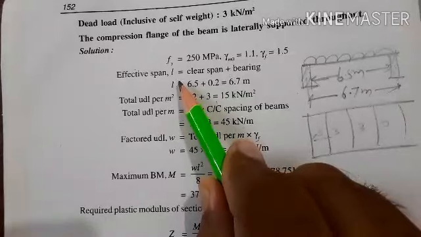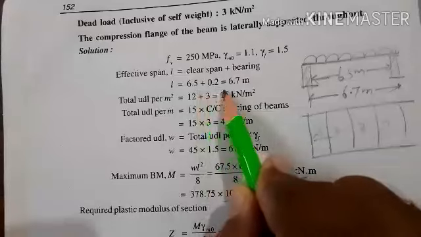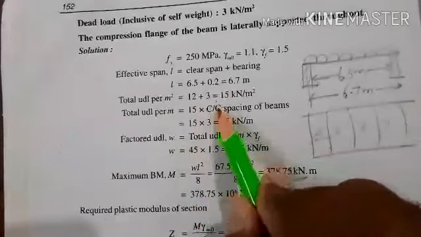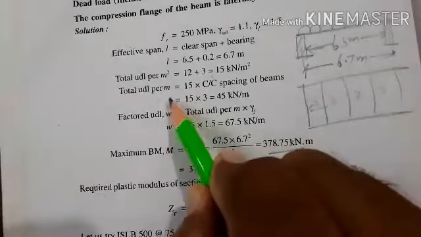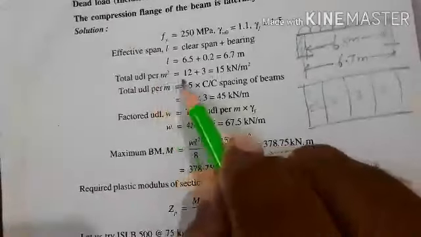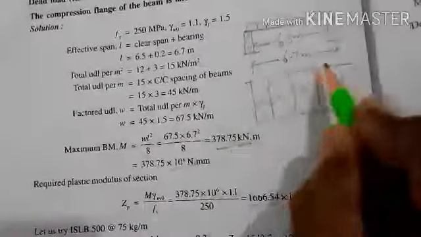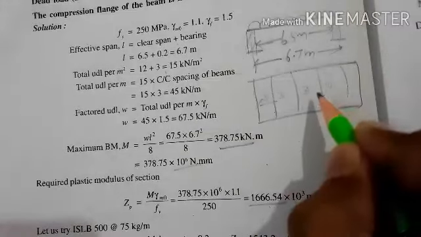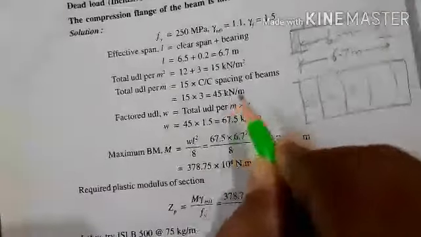Effective span, that is L, will be the clear span plus bearing, so L will be 6.5 plus 0.2, 6.7 meter. The total UDL per meter square will be 12 plus 3, 15 kilonewton per meter square. Then the total UDL per meter will be this total UDL per meter square multiplied by the center to center spacing of beams. So these beams are being designed for a particular hall, and the beams are spaced at 3 meters center to center. Then the total UDL per meter run will be 15 into 3, that is 45 kilonewton per meter.